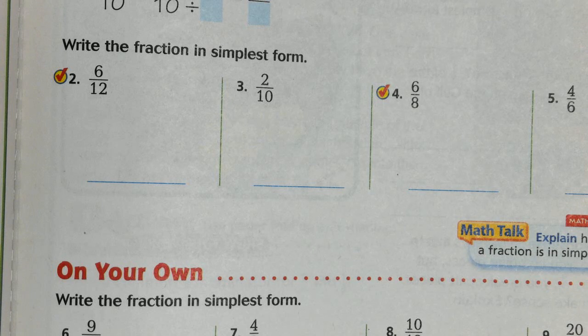Number 3. When I am dividing to find equivalent fractions, what's the fancy math term? I am simplifying the fraction. So when I am dividing to find equivalent fractions, I'm simplifying the fractions.